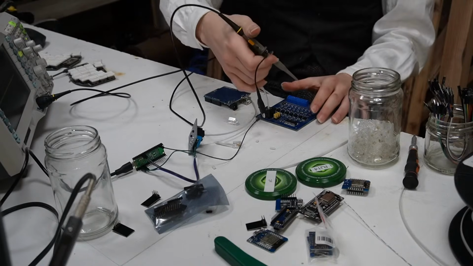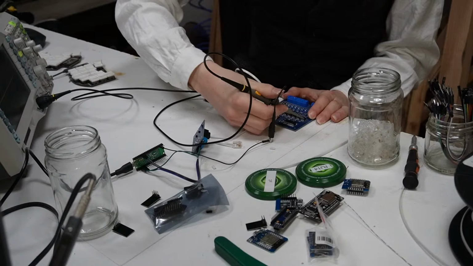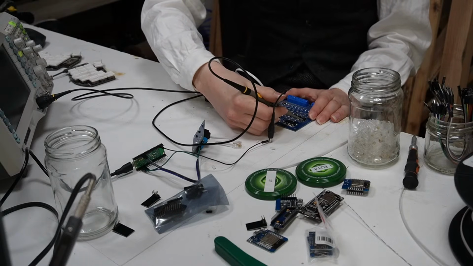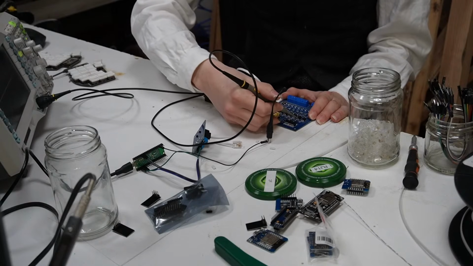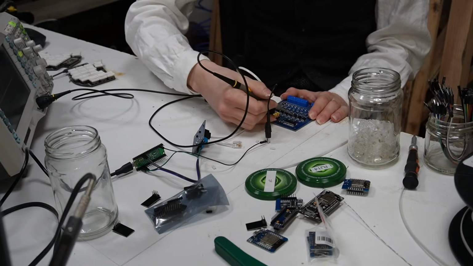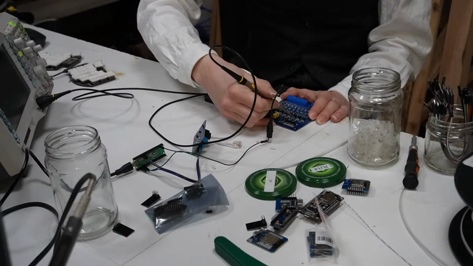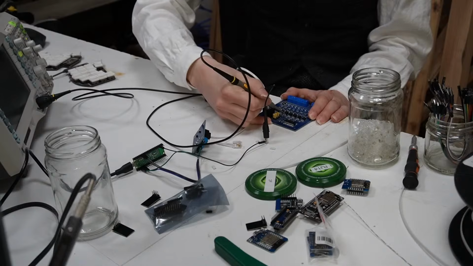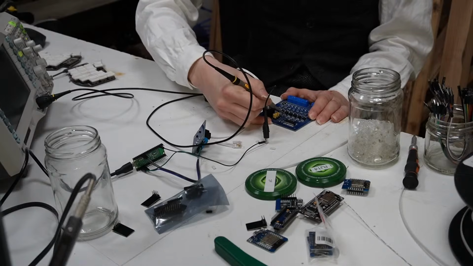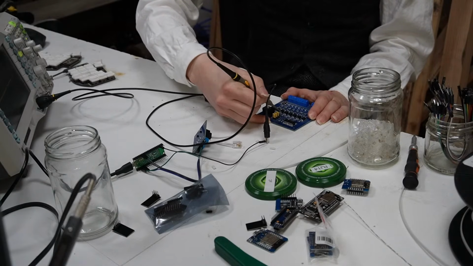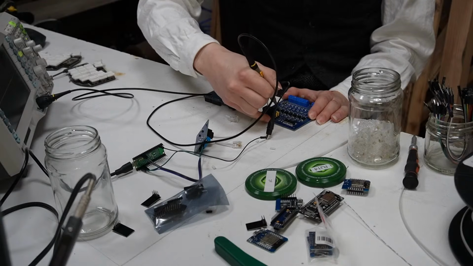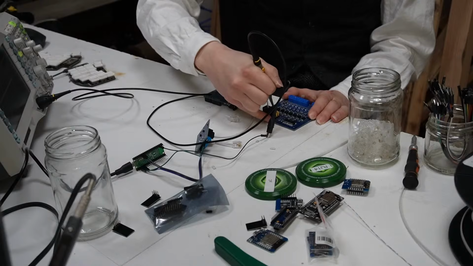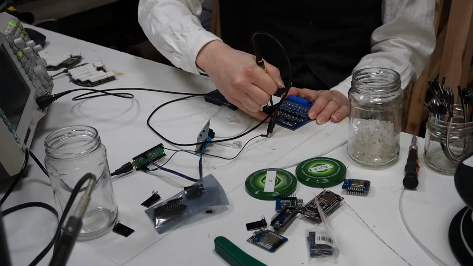Okay, so this measures continuously. And this works. This works. This works. This works. And this works. Looks like all of them work. Yeah.